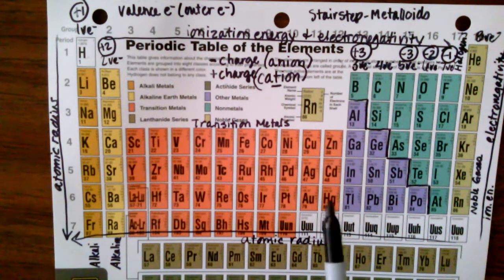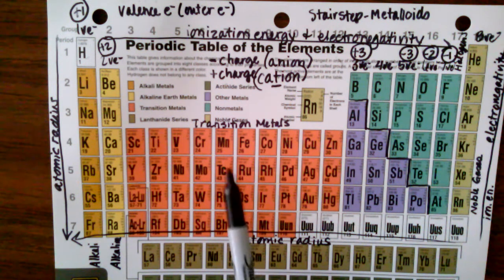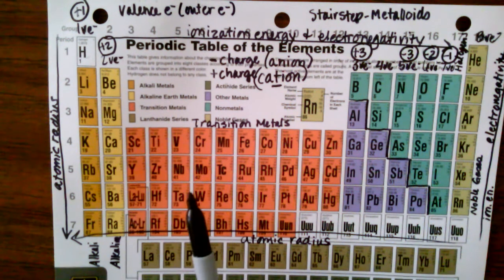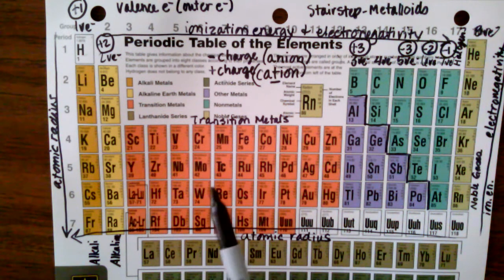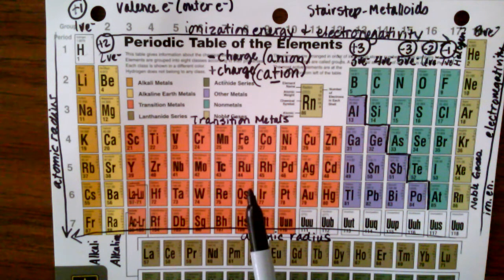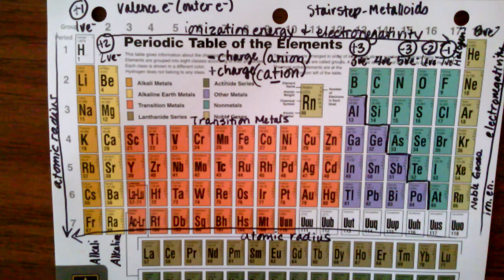Transition metals do have positive charges, but they can have multiple charges. So that means that they have to be represented another way, not with a trend. So when we start doing bonding, you will see that it'll have a Roman numeral after it, and that means that's what its positive charge is. So if it shows a Roman numeral 3, then it has a 3 positive charge.